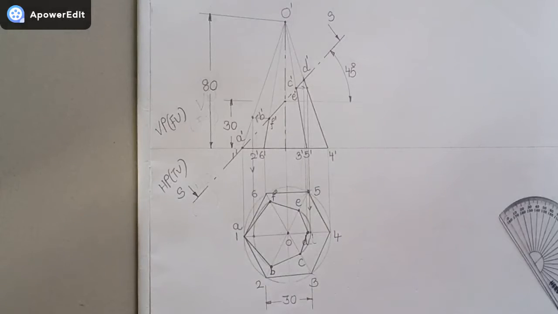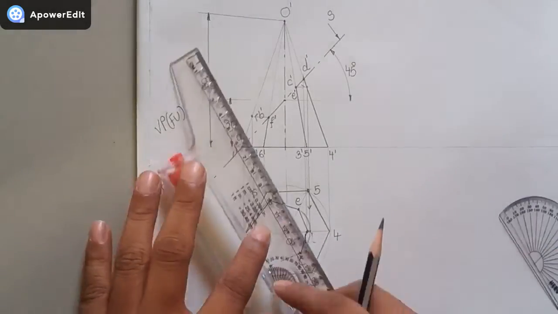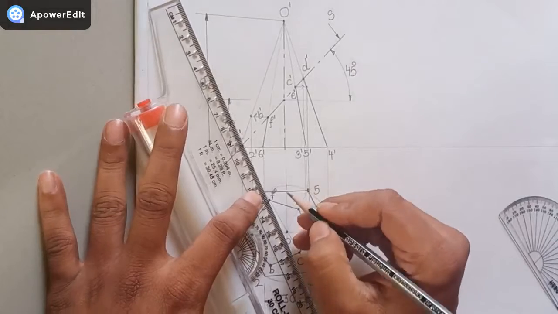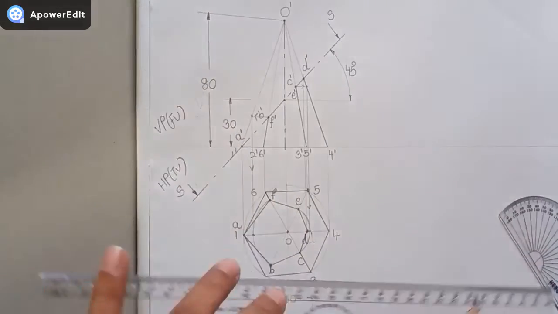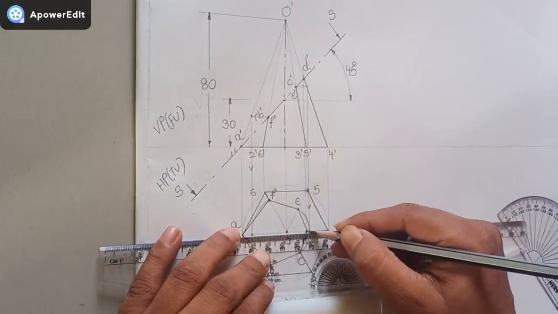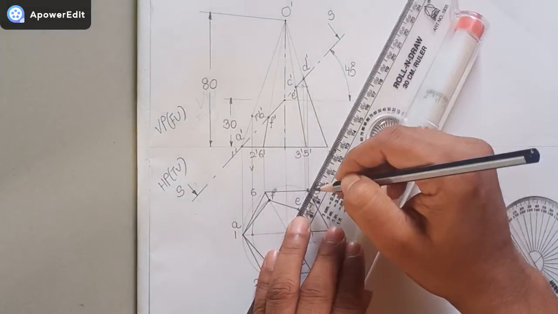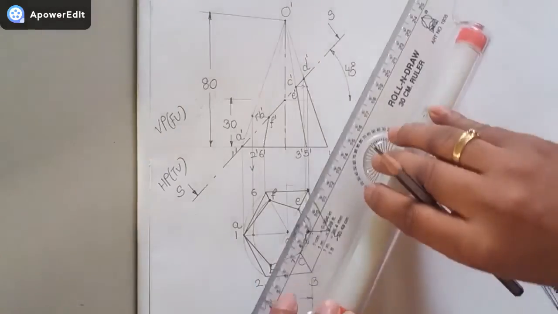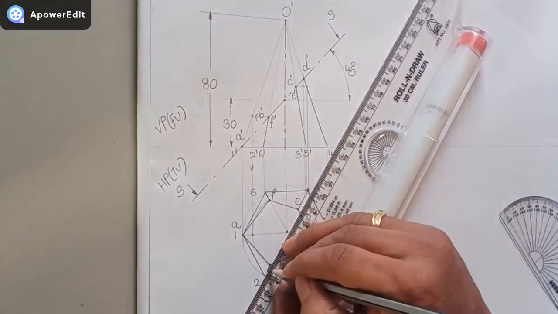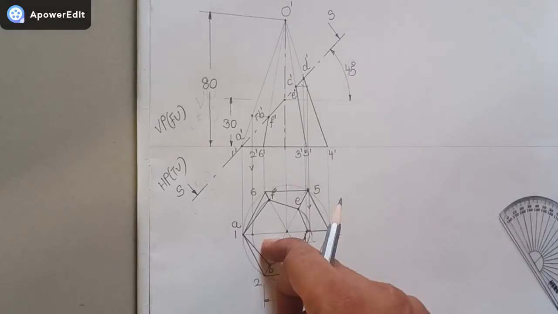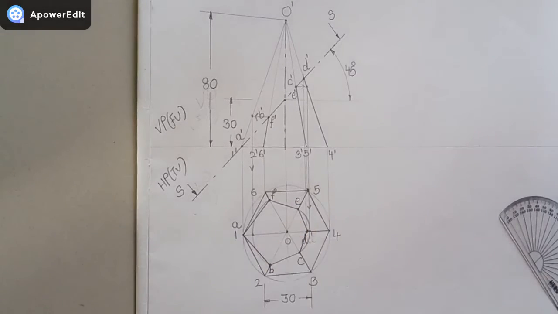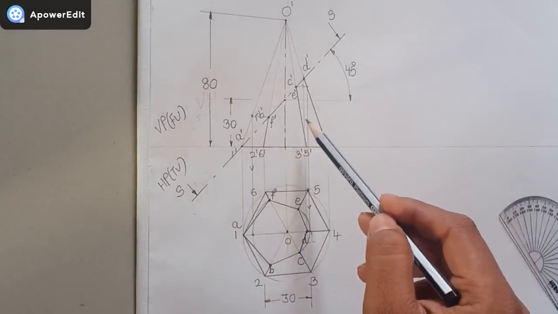Now what I have to do is make these portions also dark. I have to make 6 and F dark, C and 3 dark, D and 4 dark, E and 5 dark, and 2 and B dark, because it is not being cut, it is retained. The cut portion is the apex portion. So inside this I have to show it by hatching lines. So this will be the true shape, and this total view is called the sectional top view, and this total view is called the front view.